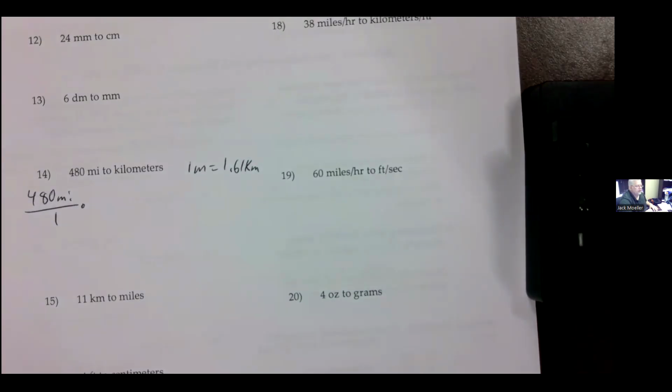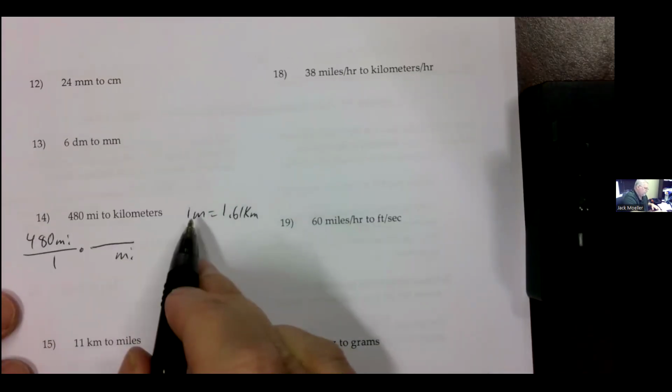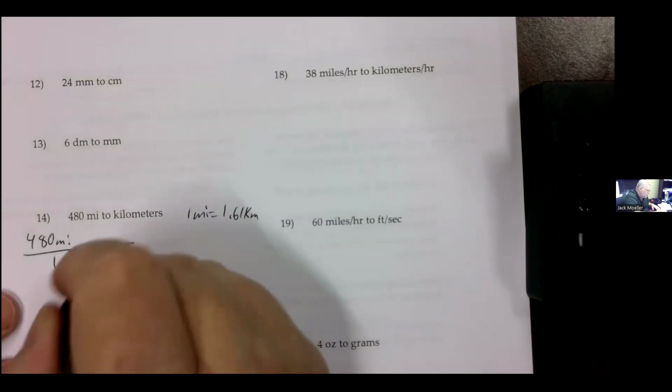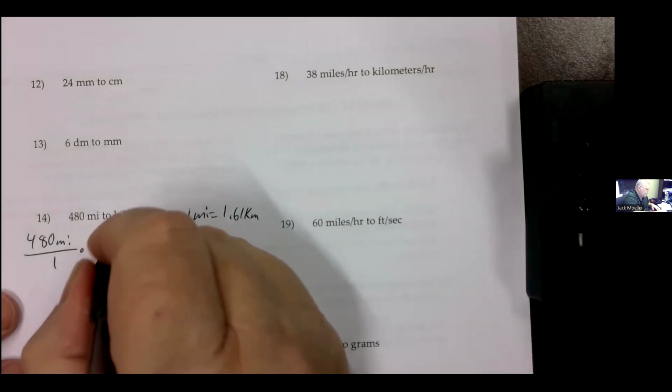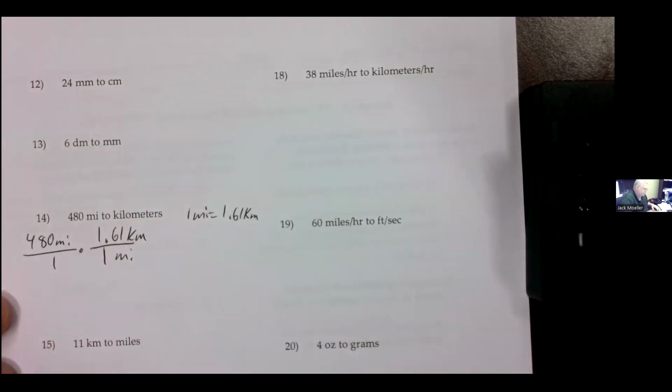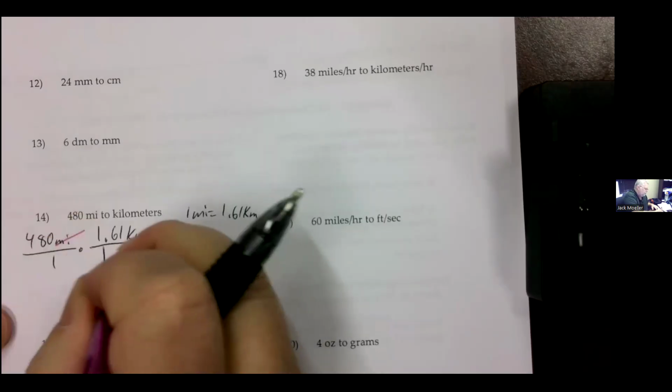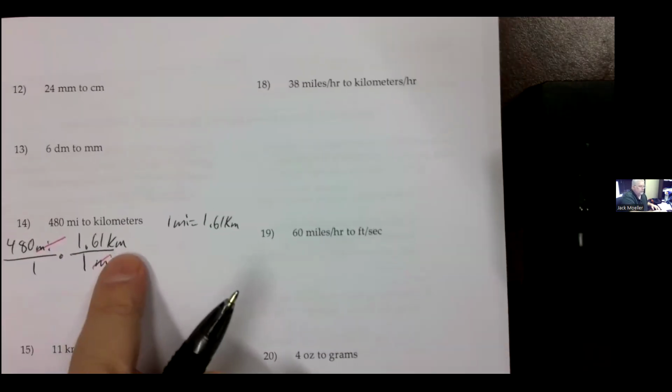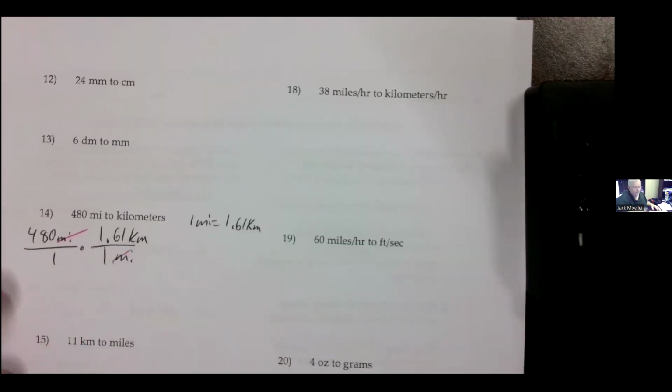So how do we set that up? We're trying to get rid of miles, so miles needs to go on the bottom: 1 mile on the bottom, 1.61 kilometers on top. So miles cancels. We're left with just kilometers. So now we're just doing 480 times 1.61.